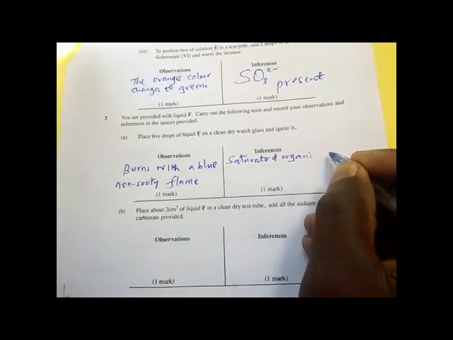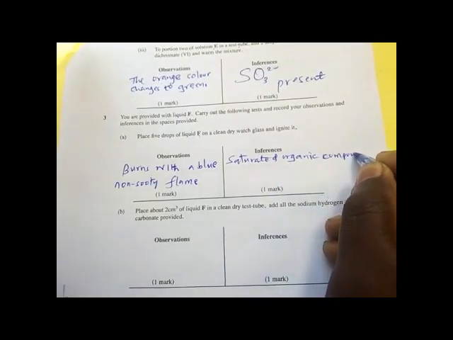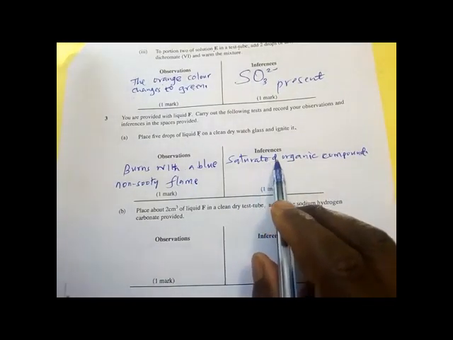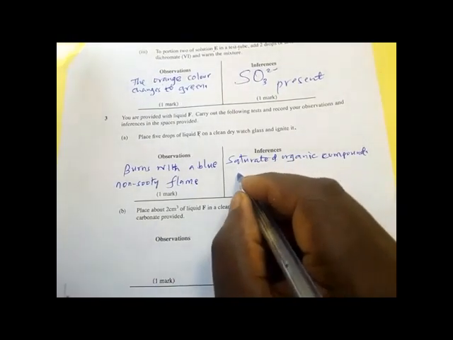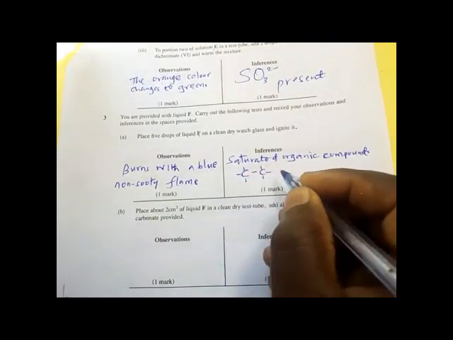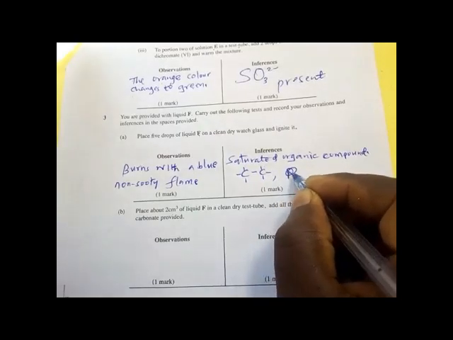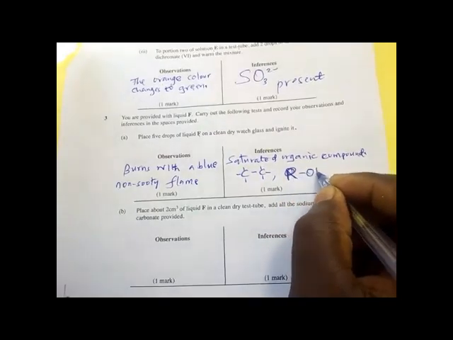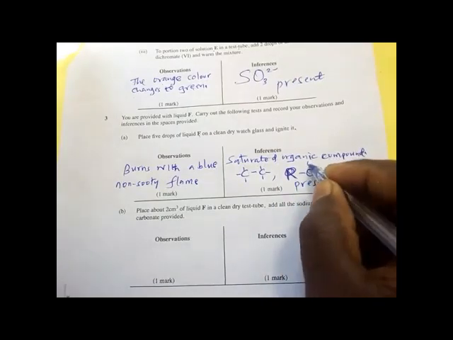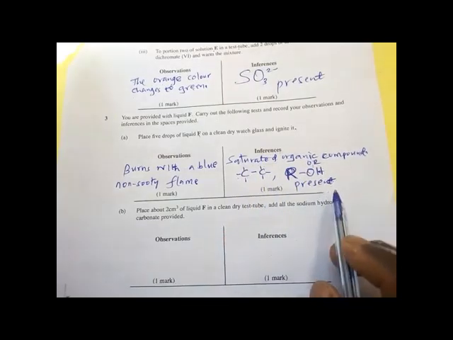You can say the alkane or alcohol is present.